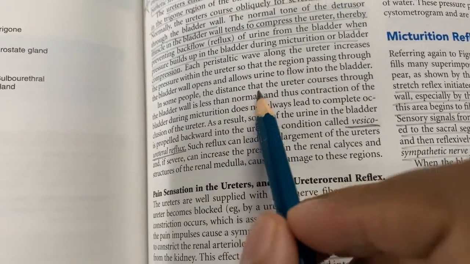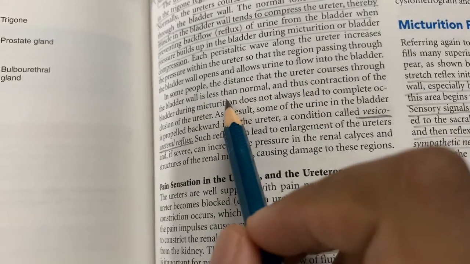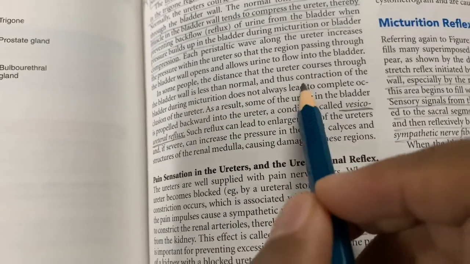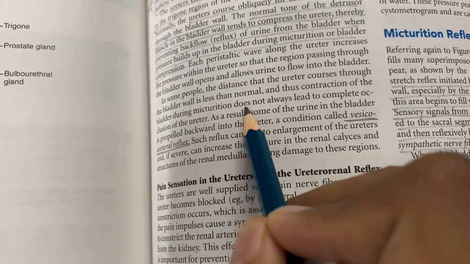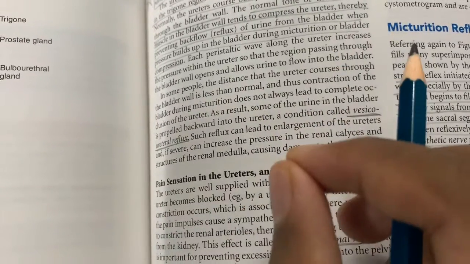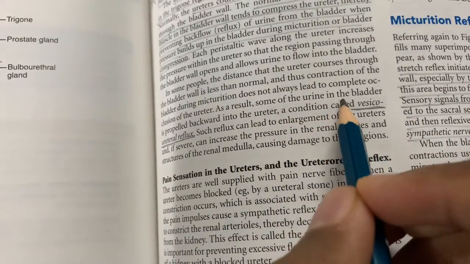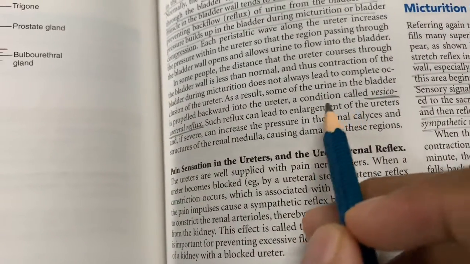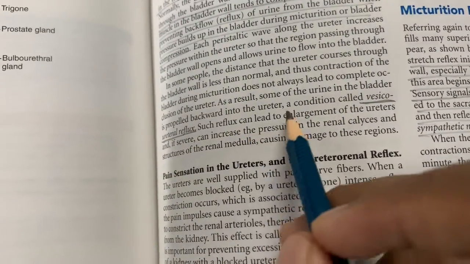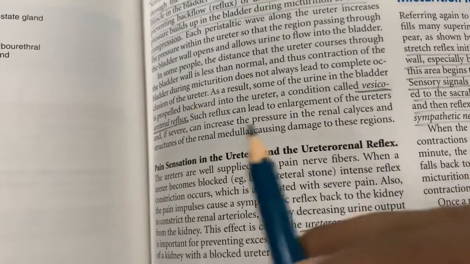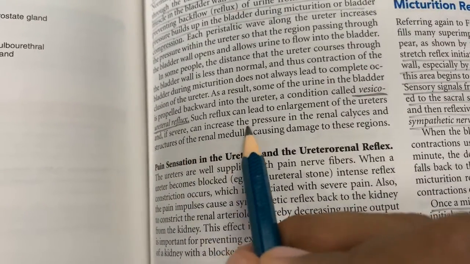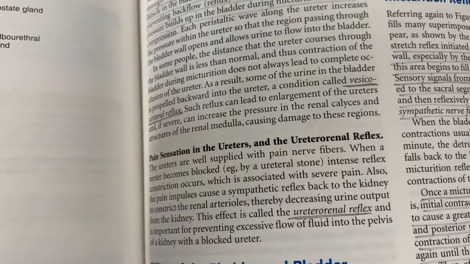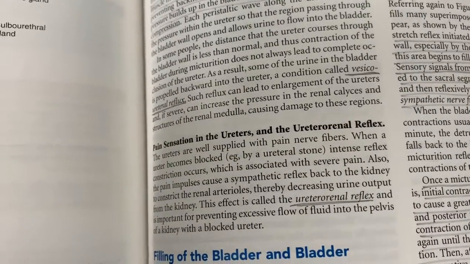In some people, the distance that the ureter courses through the bladder wall is less than normal, and thus contraction of the bladder during micturition does not always lead to complete occlusion of the ureter. As a result, some of the urine in the bladder is propelled backward into the ureter, a condition called vesicoureteral reflux. Such reflux can lead to enlargement of ureters and, if severe, can increase the pressure in the renal calyces and structures of the renal medulla, causing damage to these regions.